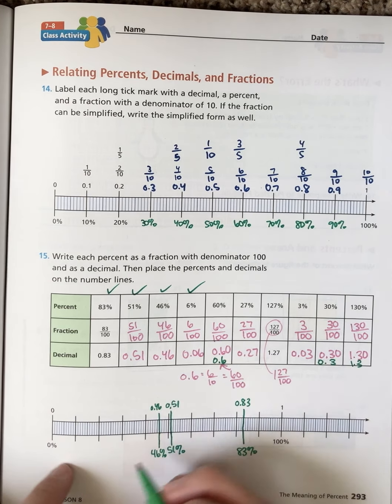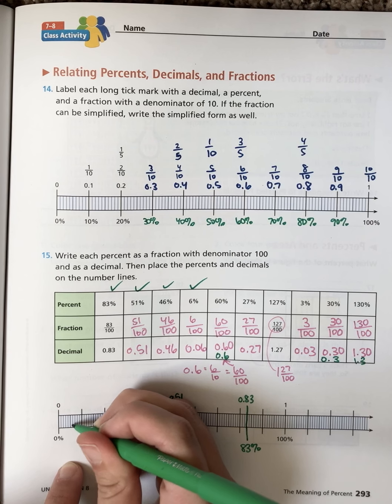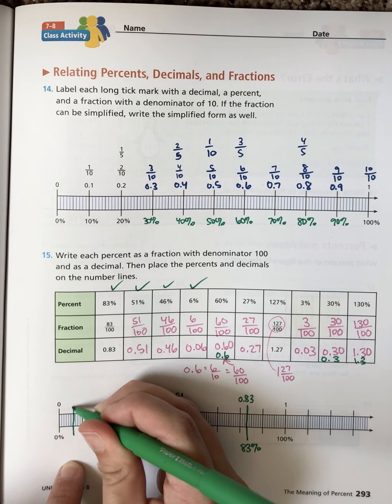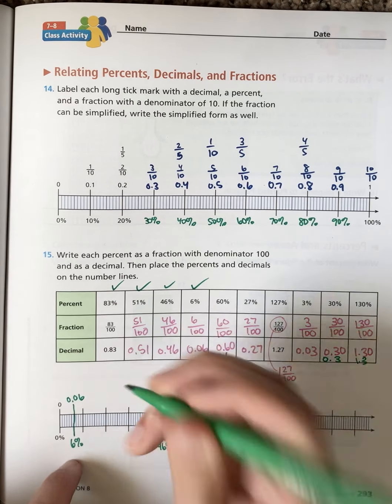6% is going to be right here. Here's 10, so it's less than that. 1, 2, 3, 4, 5, 6. And we have 6% down below and 0.06 up above.